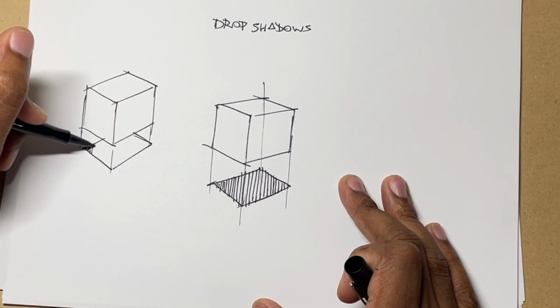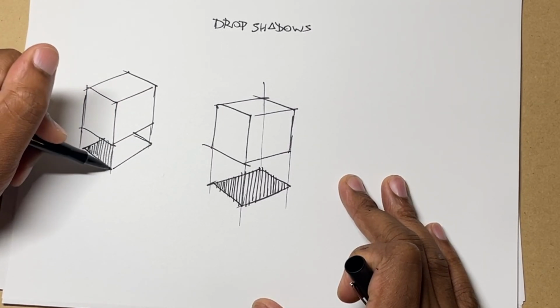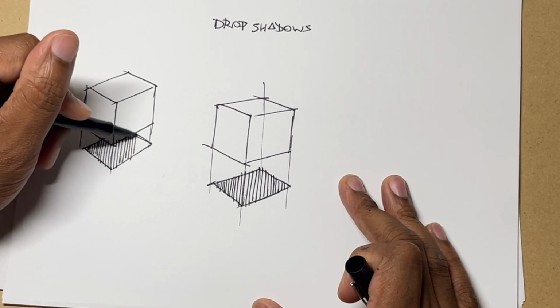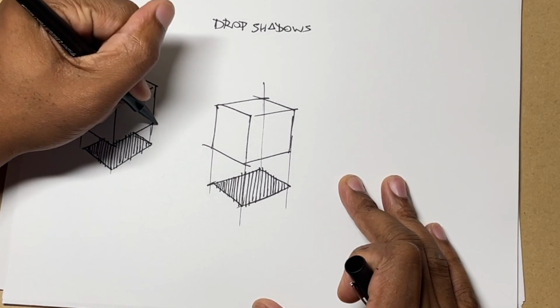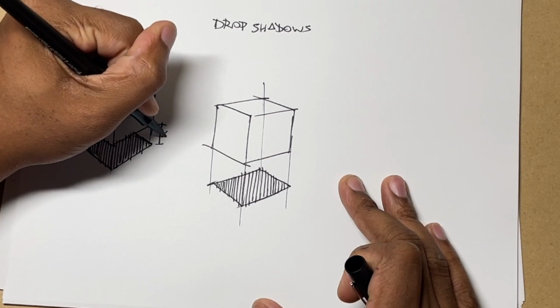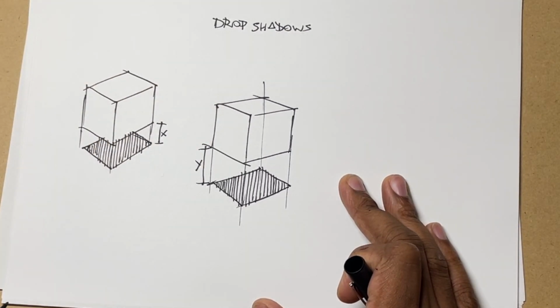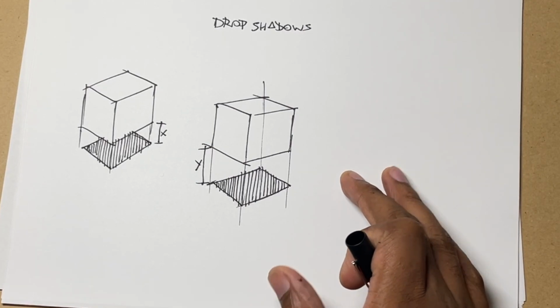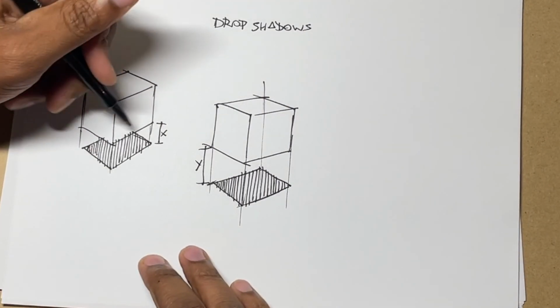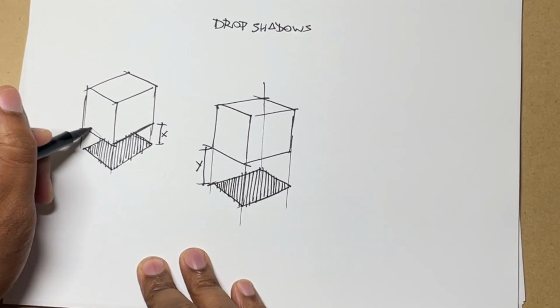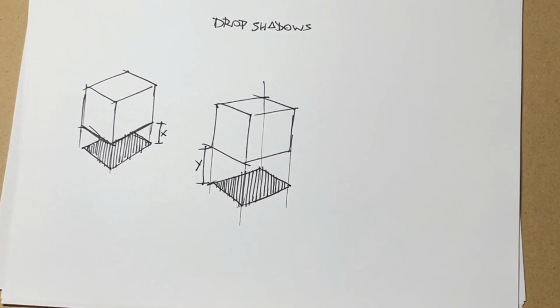This is a very simple technique for making a drop shadow. Again, we can take all of those angles and light height and direction lines and develop drop shadows as we did in the beginning. But this is really all you need for industrial design sketching.